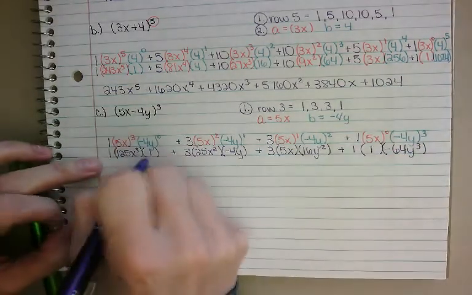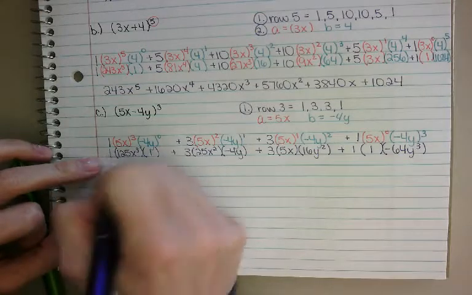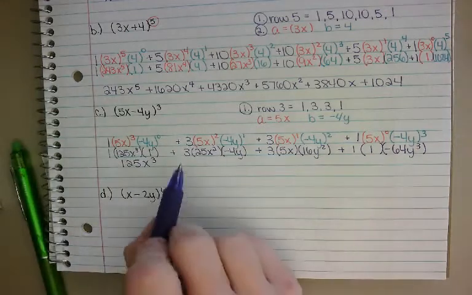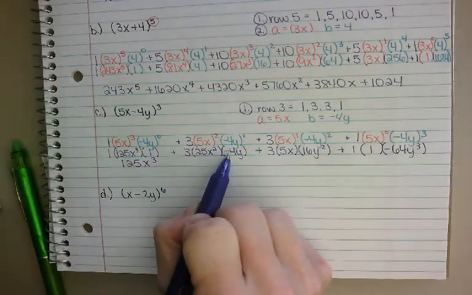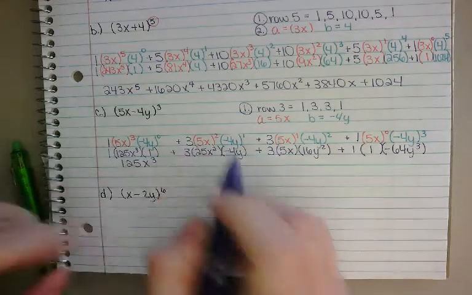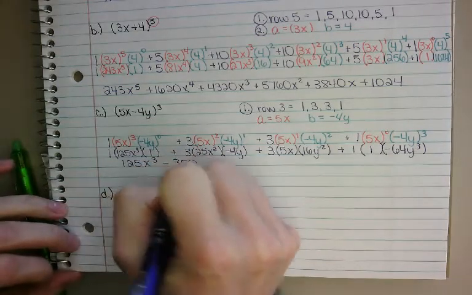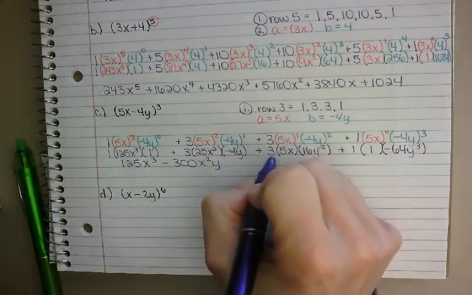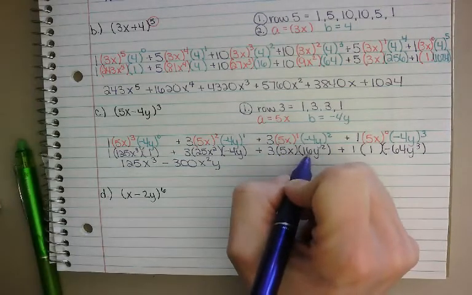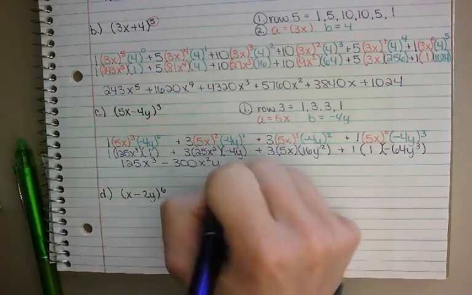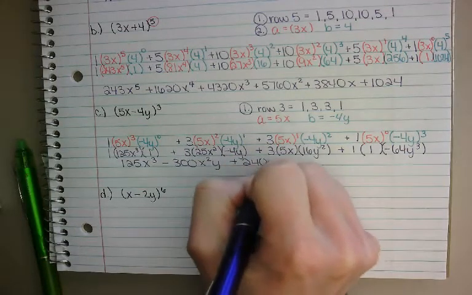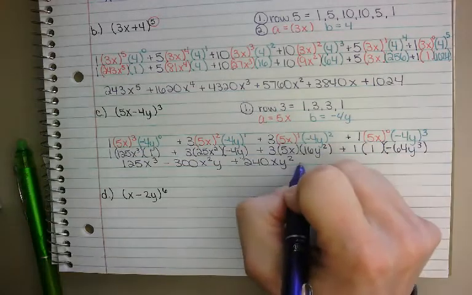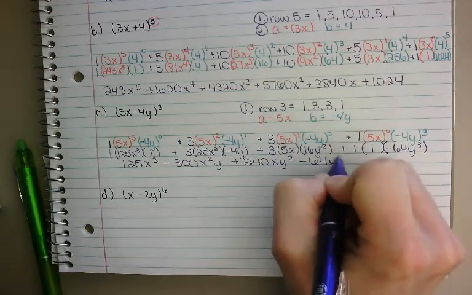And then just clean up each term. So this is going to simplify 1 times 125 times 1. That's my 125x cubed. Here I've got 3 times 25 times negative 4, so there's negative 100 times 3, so we get negative 300x squared y. Here I'm going to say 3 times 5 times the 16, so there's 80 times 3, so that gives me 240xy squared. And then I have 1 times negative 64, which is that negative 64y cubed.